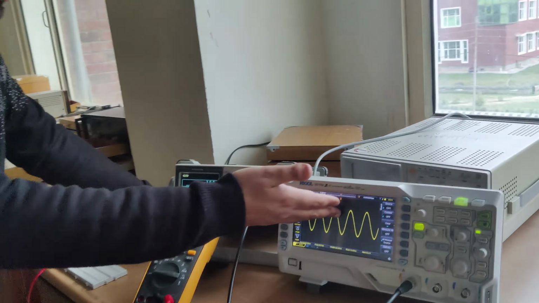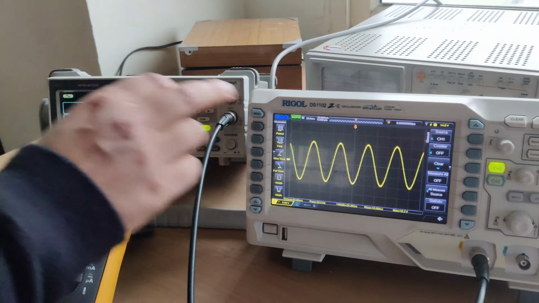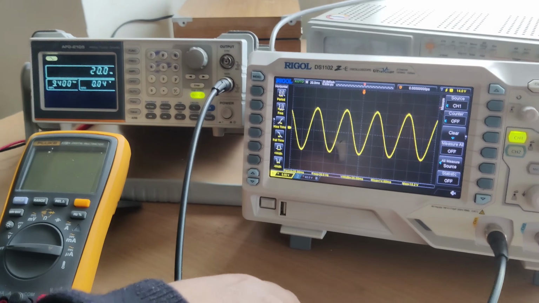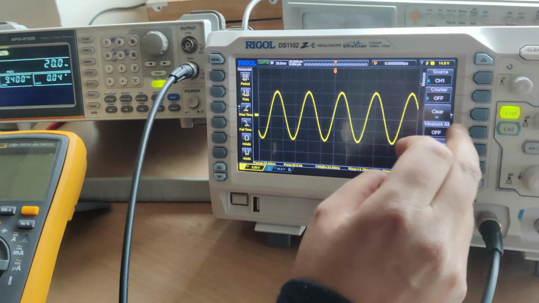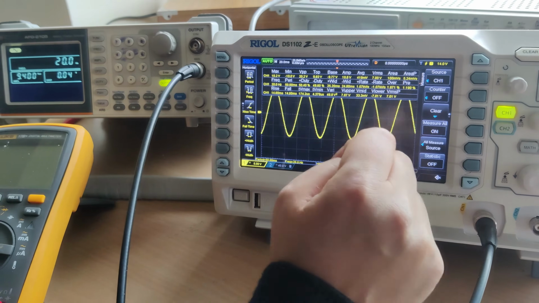We have a DSO here. Also we have the function generator here. Right now I have given a sinusoidal signal. You can see the sinusoidal signal is coming on the DSO. We will measure the peak to peak value, average value and RMS value. So I will put this on.